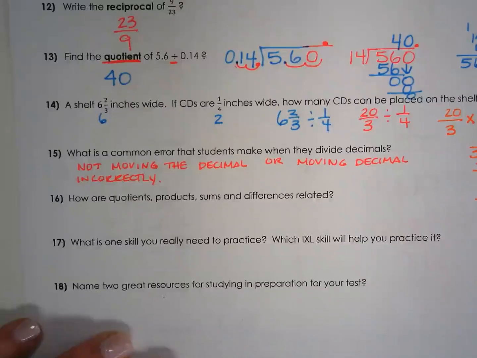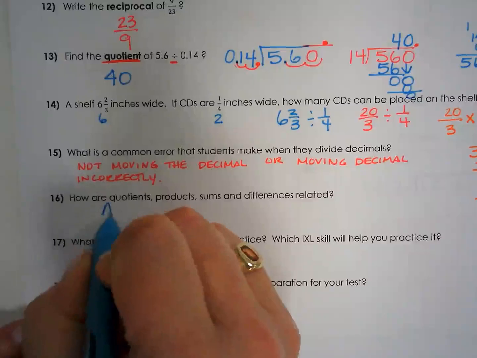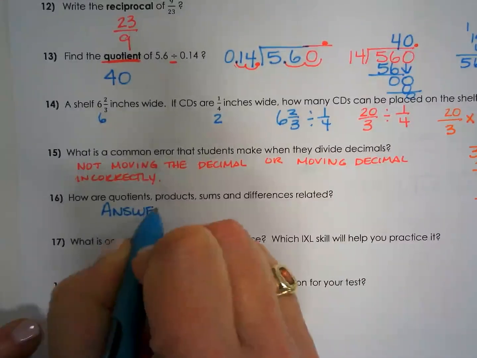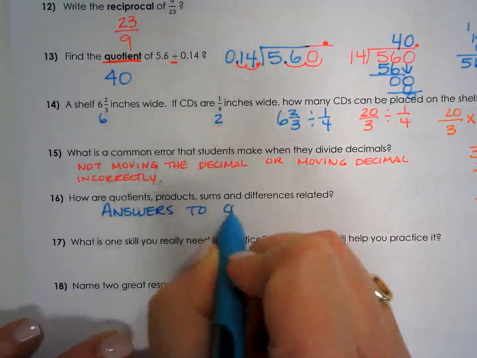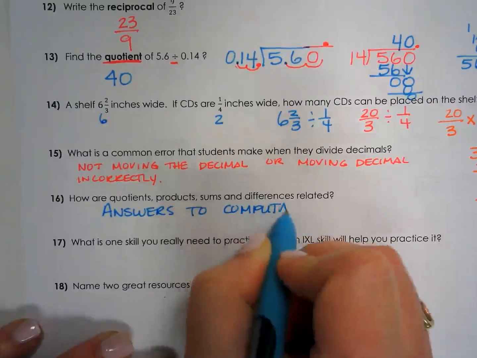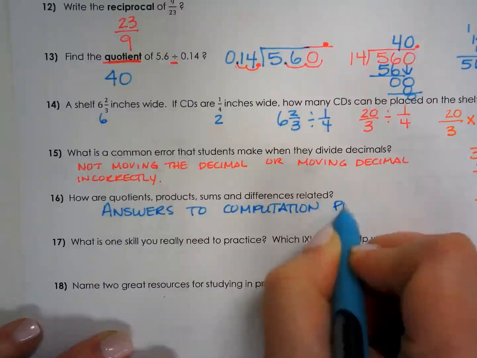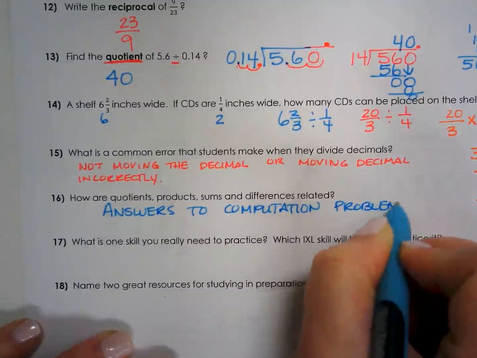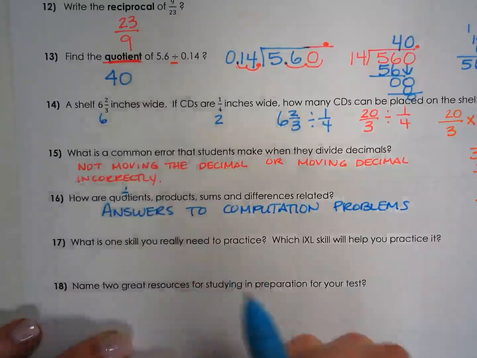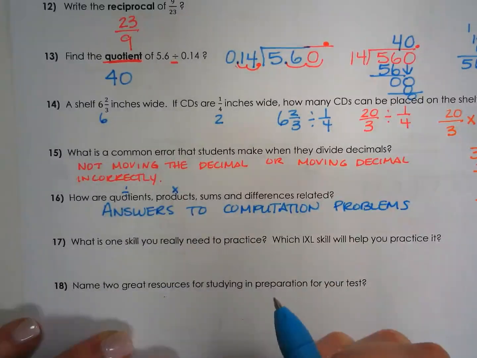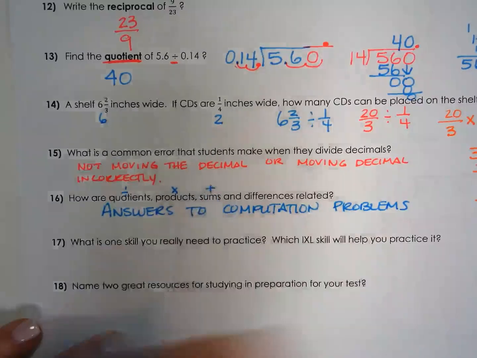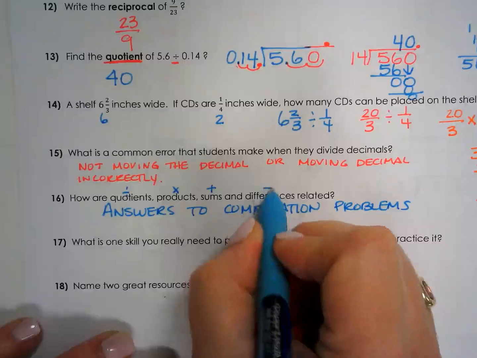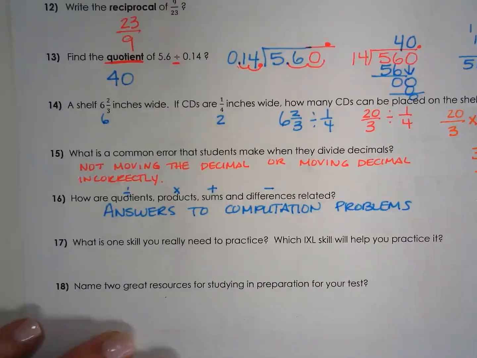How are quotients, products, sums, and differences related? They're all answers to computation problems. A quotient is the answer to a division problem. A product is the answer to a multiplication problem. A sum is the answer to an addition problem. And a difference is the answer to a subtraction problem.